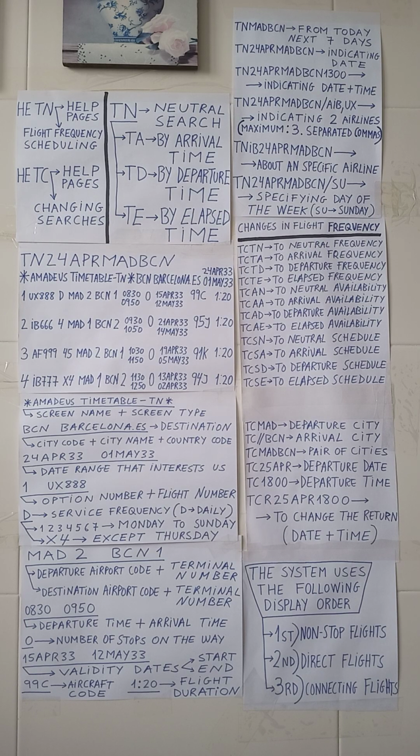The first combination of dates, this one, refers to the 7-day period that we are consulting, and the second combination of dates, this one, informs us that from April 15, that is 9 days before April 24, the flight of option number 1 begins to be available. We also see that this option number 1 will be available until May 12, that is 11 days after May 1.